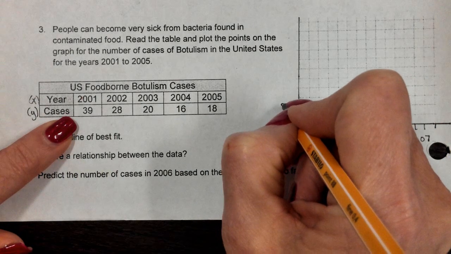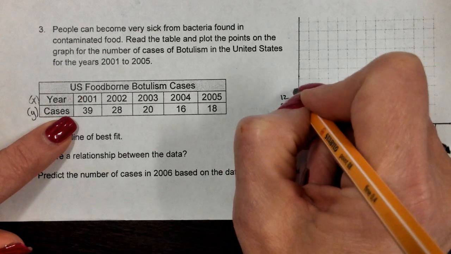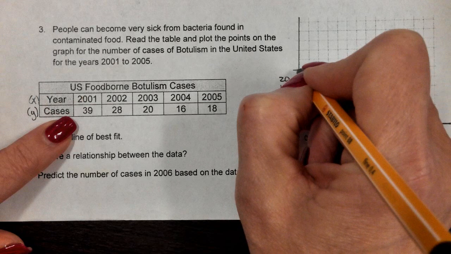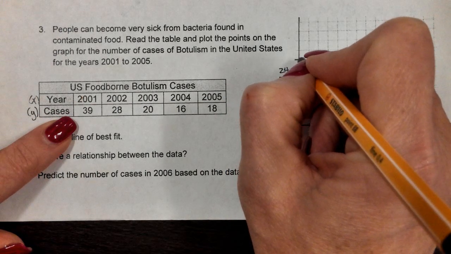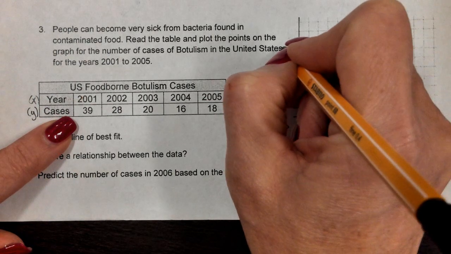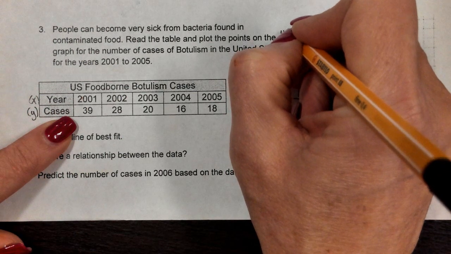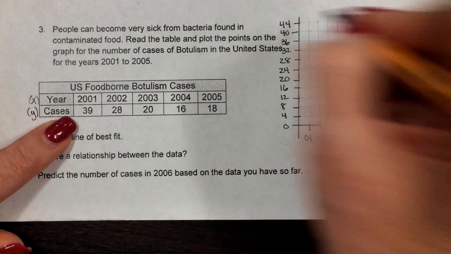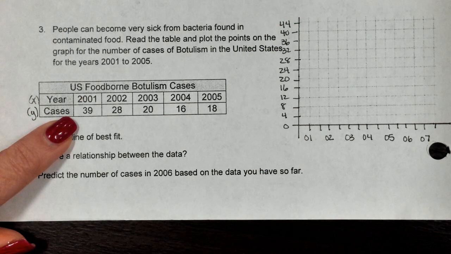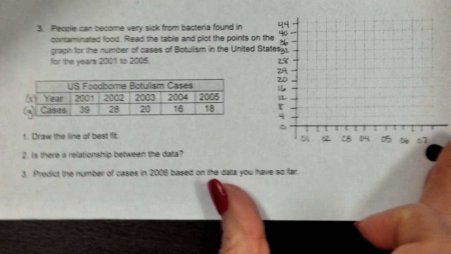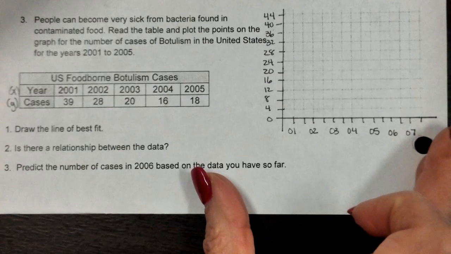You can make your scale whatever you need it to be when you're doing a graph like this, but you try to fit your numbers in here as easily as you can. This one should incorporate all of the numbers that I need, and 36 and 40, and I'll even do 44 here. Okay? All right. So then we're going to plot these, and then we're going to draw our line of best fit and make a couple of predictions here.